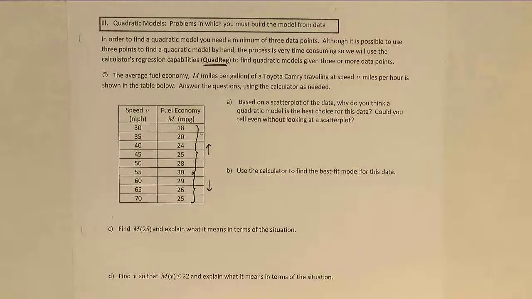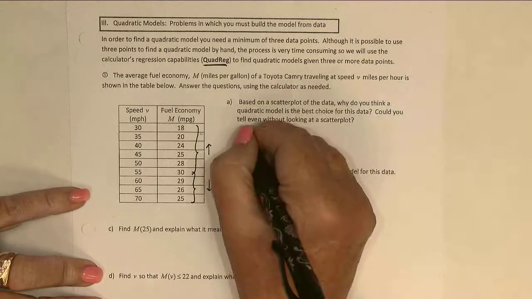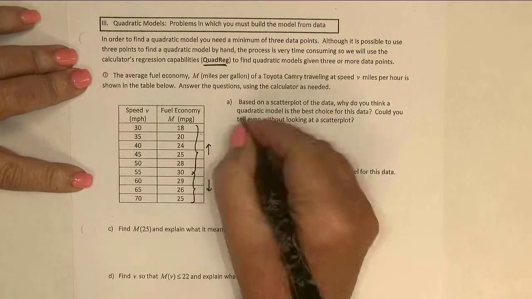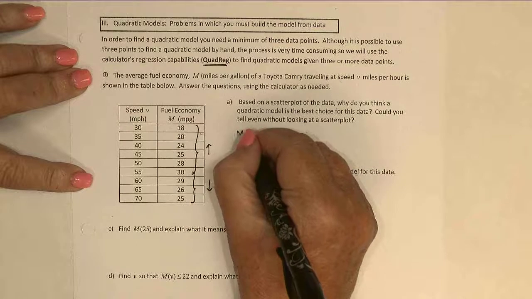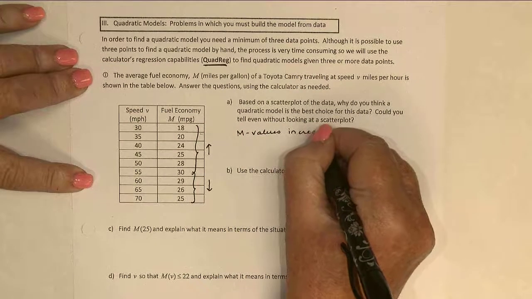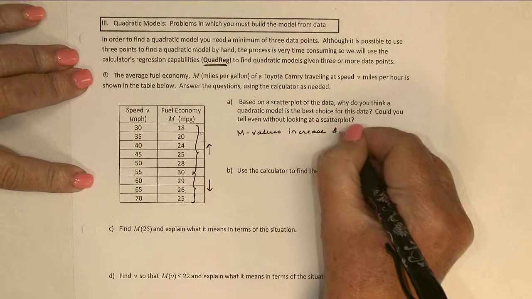If you were using a linear model, lines always go up or always go down. They can't do both. The fact that we're first increasing and then decreasing indicates more of that parabola shape. So as far as the second question, I might say that the y values, or in this case the m values, increase and then decrease.